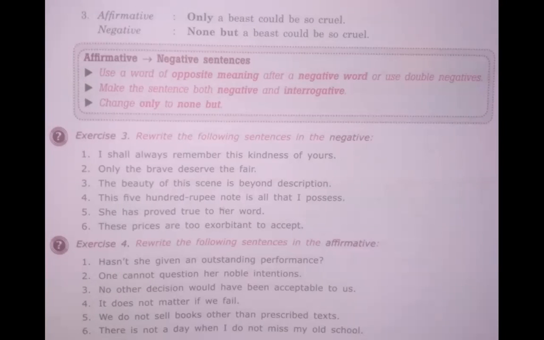The third sentence: only a beast could be so cruel. Beast refers to the wild, in Hindi we call it jungli. Only a beast could be so cruel. None but a beast could be so cruel. Only will be changed into none but. See, affirmative to negative, use a word of opposite meaning.